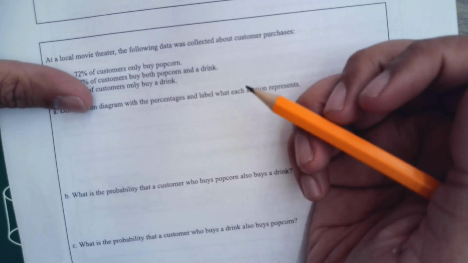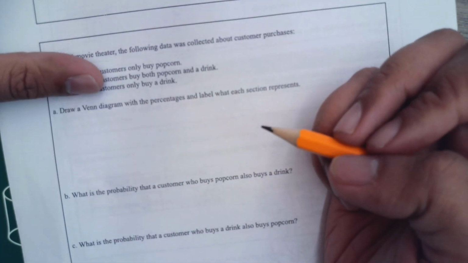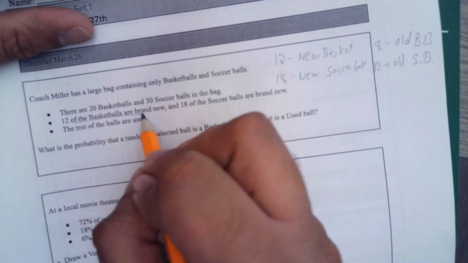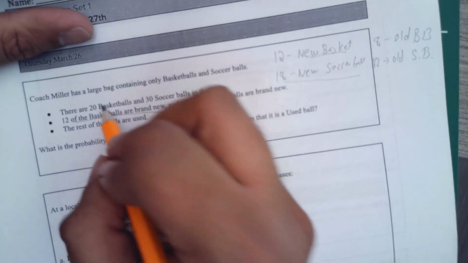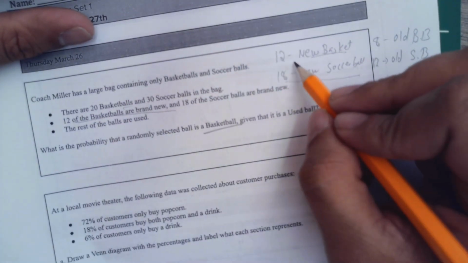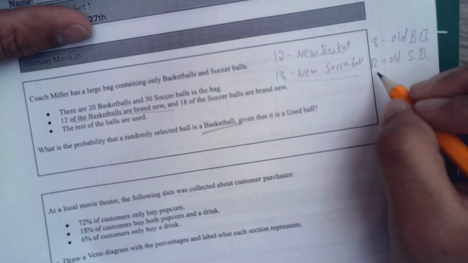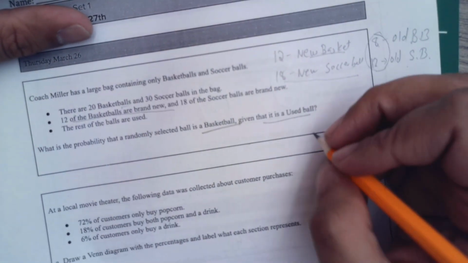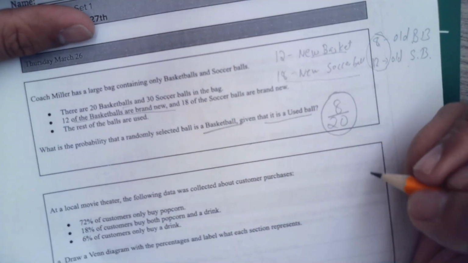What is the probability that a randomly selected ball is a basketball given that it's a used ball? Oh, you cannot see. Okay. Again, all I did was I read this, 12 of the basketballs are brand new and 18 were new soccer balls. So that means I subtracted from however many there were, 20 total. That means the 8 must have been used basketballs and 12 must have been used soccer balls. Now, given that it's a used ball, there are 20 used balls. Out of those 20, how many are basketballs? 8. So 8 over 20 is your answer for this one.